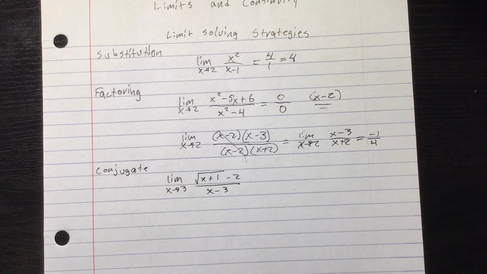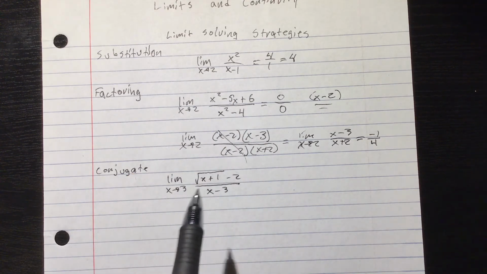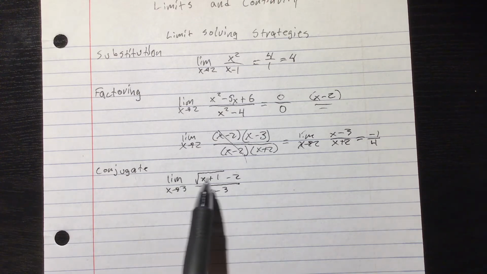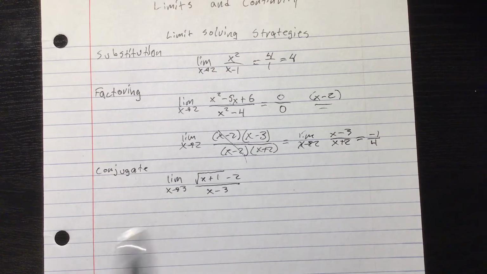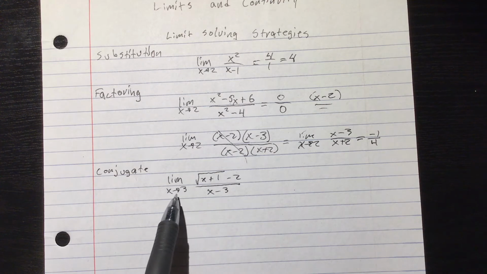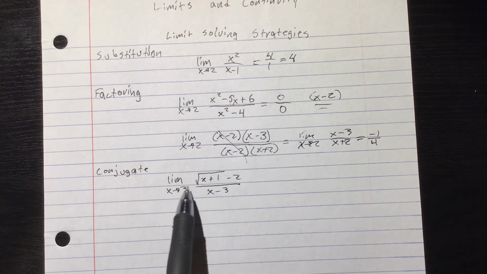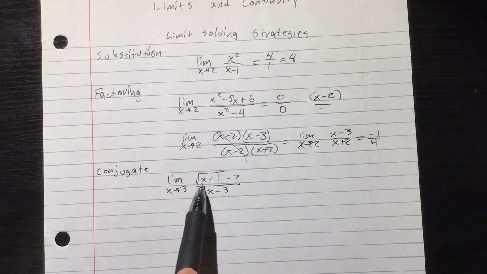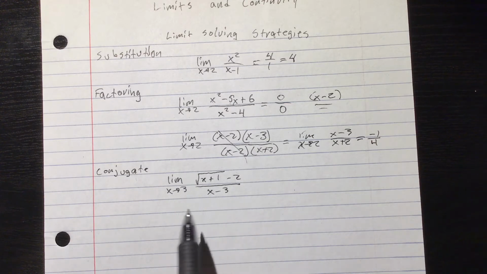Next strategy is multiplying by the conjugate. So with factoring, it worked when we had a polynomial over a polynomial. Conjugates usually come into play when you have radicals and you want to get rid of them. So we're going to try and get rid of this radical by multiplying by the conjugate of this. But before we even get to that, we want to check if the substitution works. So if we plug in a 3, 3 plus 1 is 4, the square root of 4 is 2, 2 minus 2 is 0. Plug in a 3 here, 3 minus 3 is 0, so we have a 0 over 0.